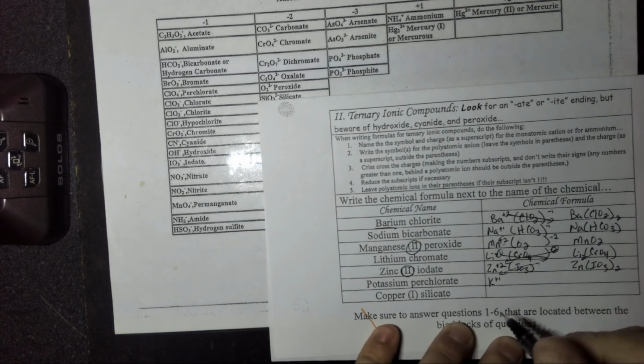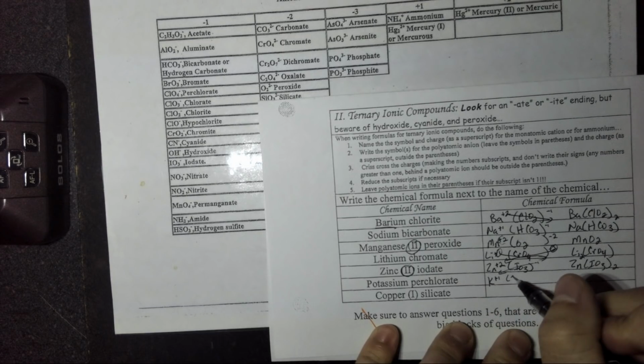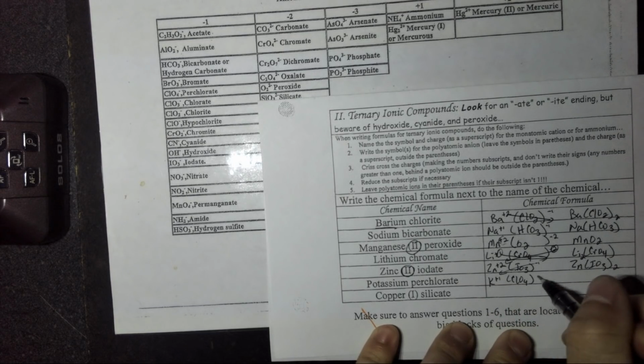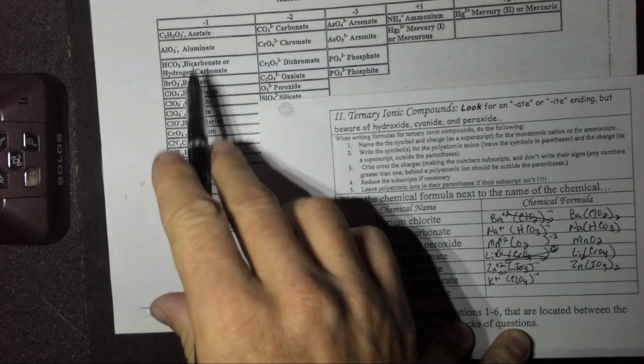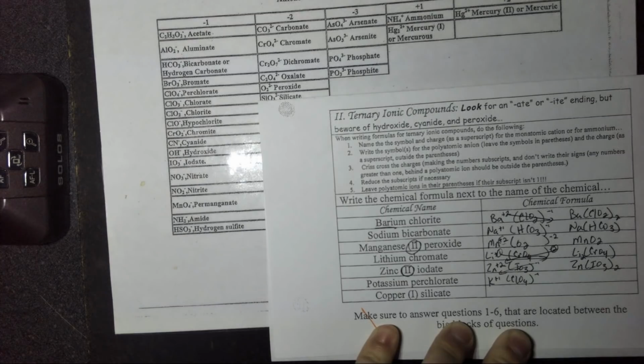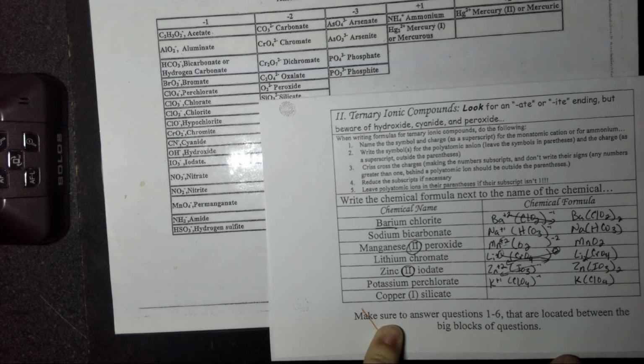Potassium. Potassium is a +1 charge. Perchlorate is going to be ClO4 -1. Perchlorate's right here. It's in the -1 column, so it has a -1 charge. 1-to-1 ratio, so we simply just write it as such. We just drop the charges away.